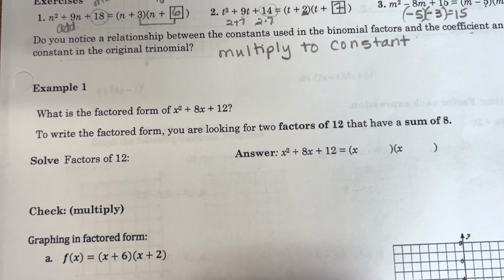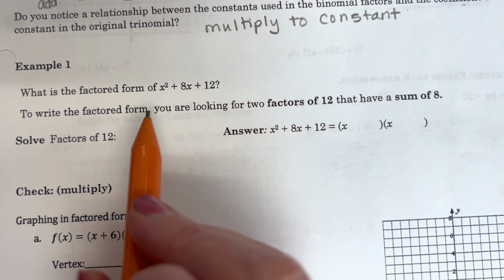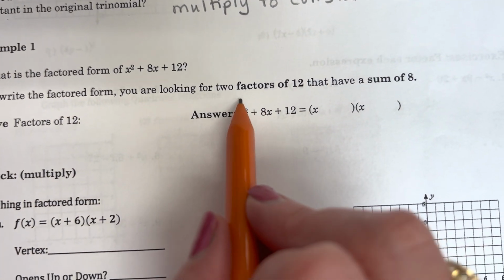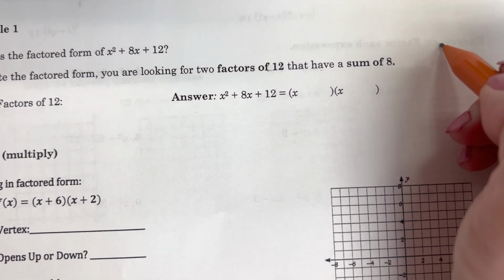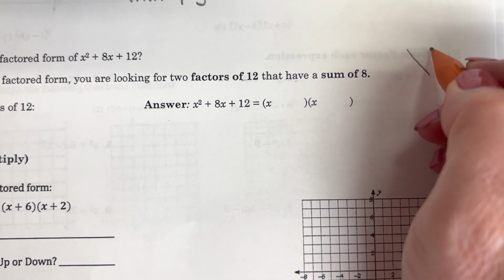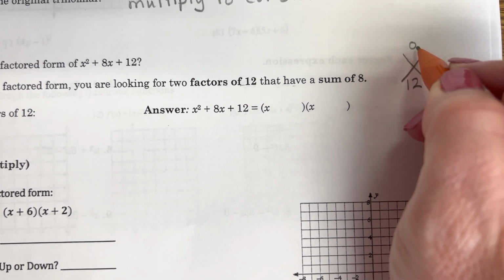So what is the factored form of x squared plus 8x plus 12? To write the factored form, you're looking for two factors that have a sum of 8. So in a cross puzzle, they multiply to give you 12 and add to give you 8.